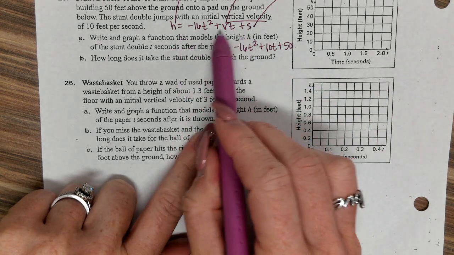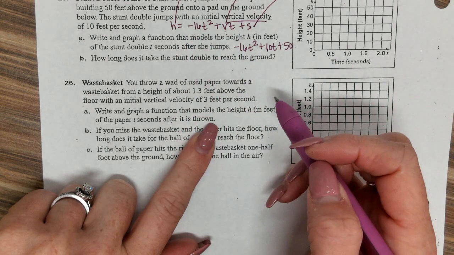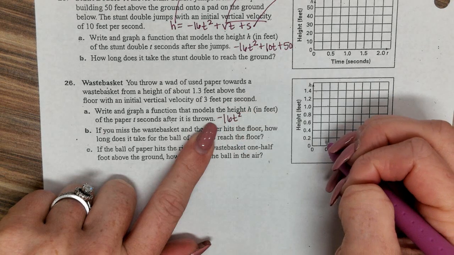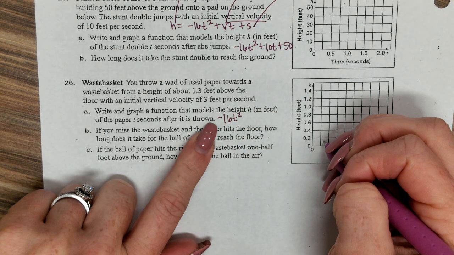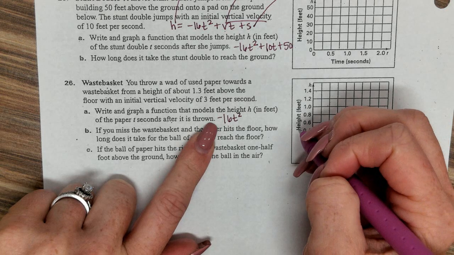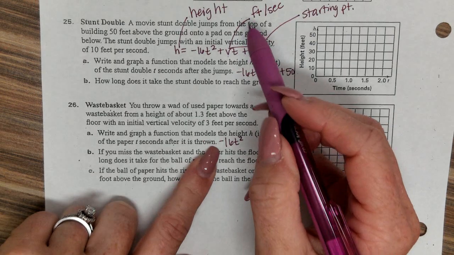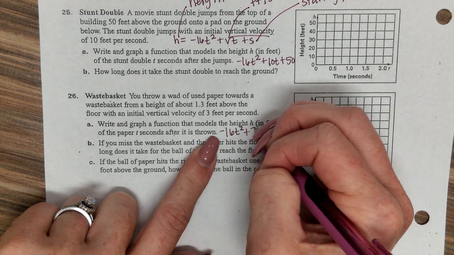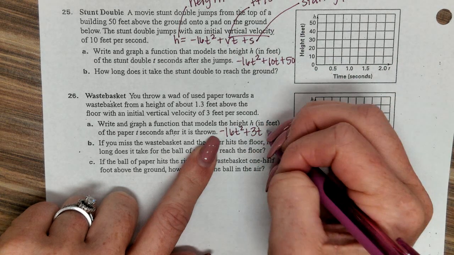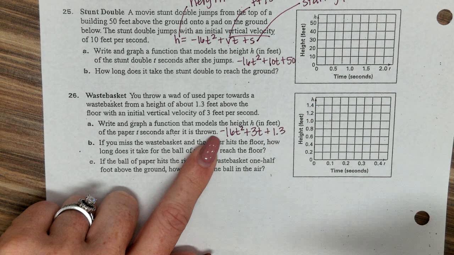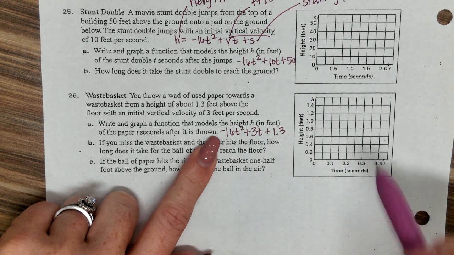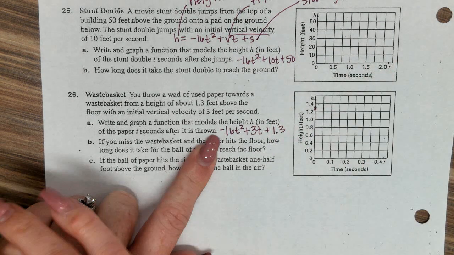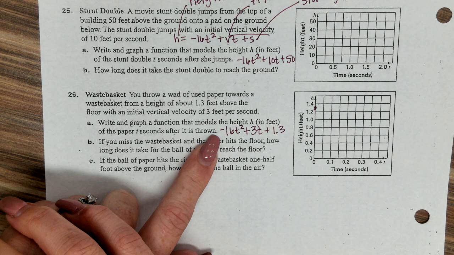So same formula right here. Say it loud, negative 16 t squared. What is the V? Feet per second. Plus 3t plus 1.3. So you'll graph it. Okay, it's only quadrant 1. You already know it's going to start up here at 1.3, which is going to be right there. But the rest of it you'll have to get from your calculator.